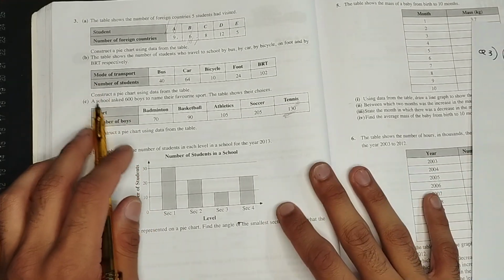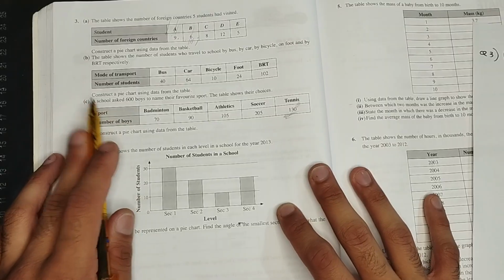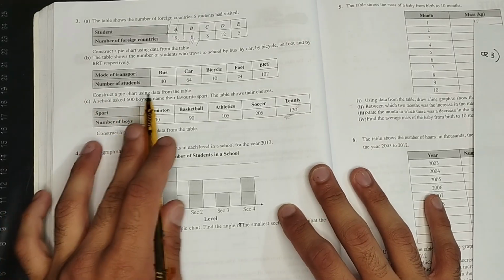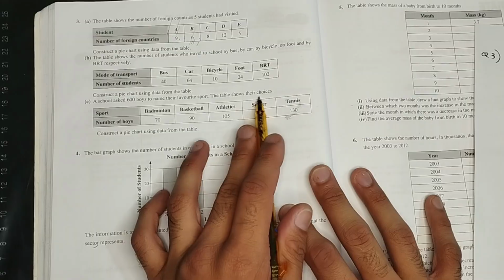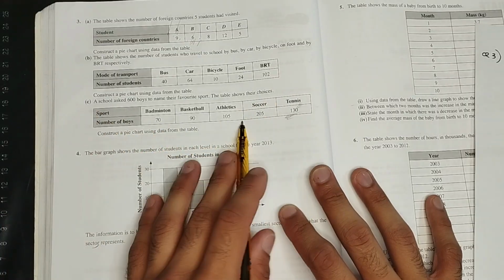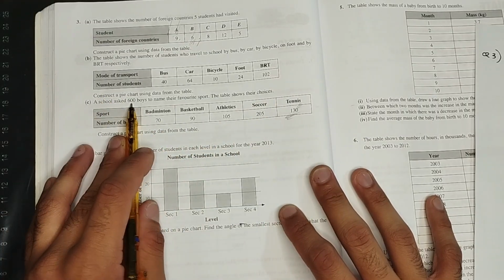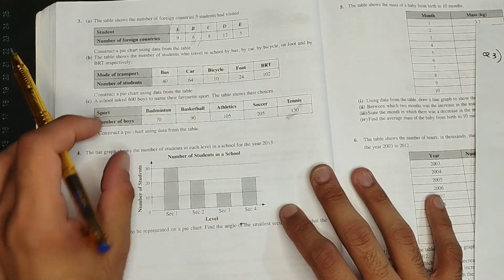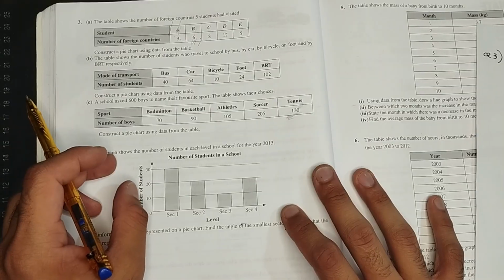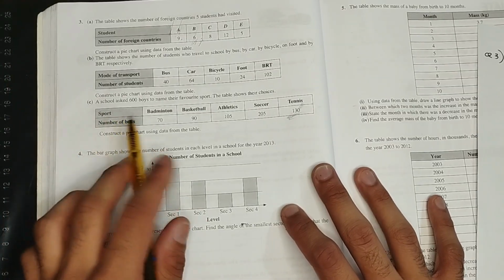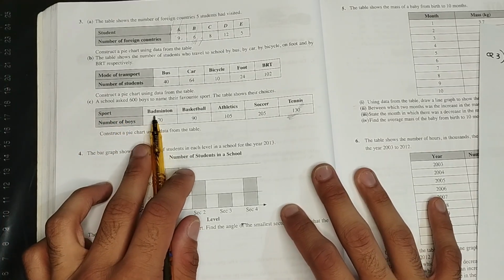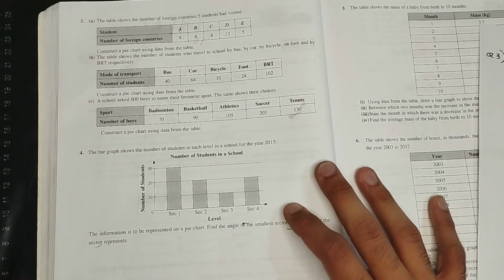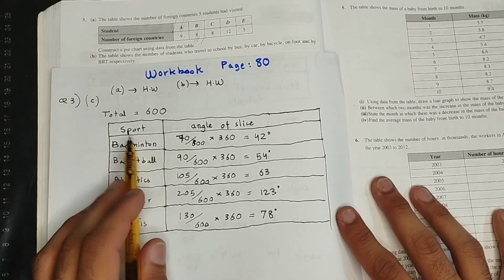Part C, first of all, what does part C say? It says a school asked 600 boys to name their favorite sport. The table shows their choices. So the total number of boys is already given to us. The total is 600. Data is already given in the form of a table, so we don't have to make the table or find the total. We just have to find the angle for each of these categories, and then we can construct the pie chart.